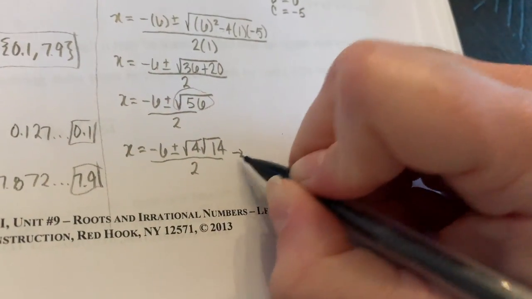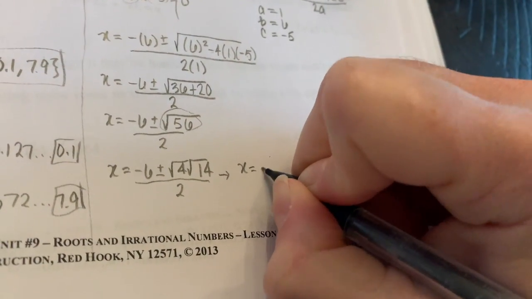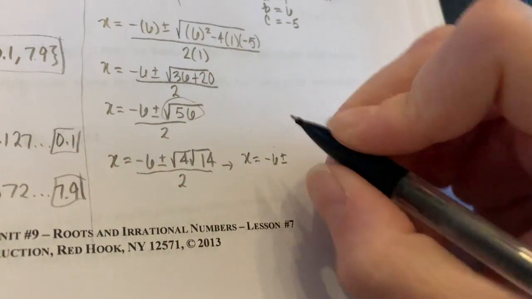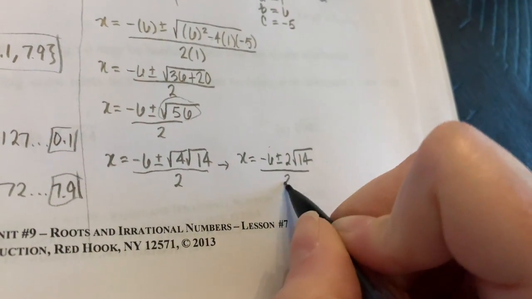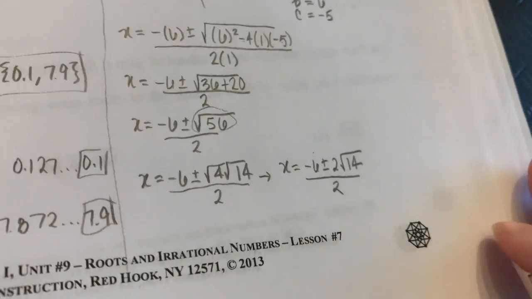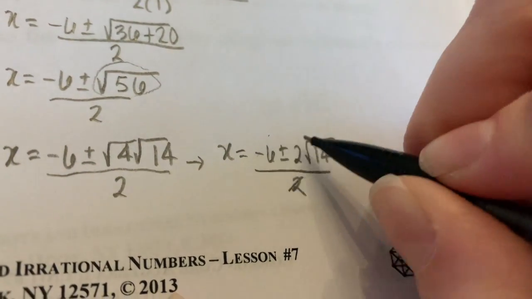And this is going to become x equals negative 6 plus or minus the square root of 4 is 2, square root of 14 over 2. And now I'm going to simplify this, right? Because I know I can divide 2 by 2 into all of these.